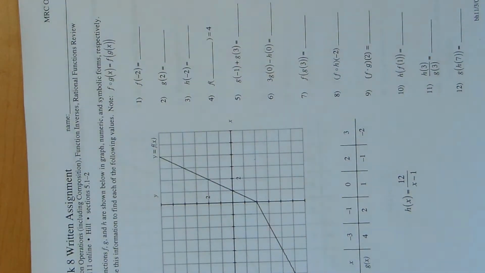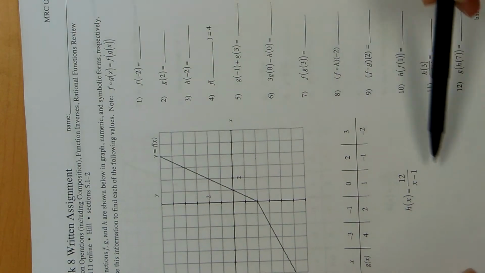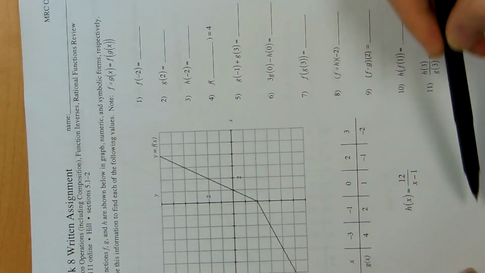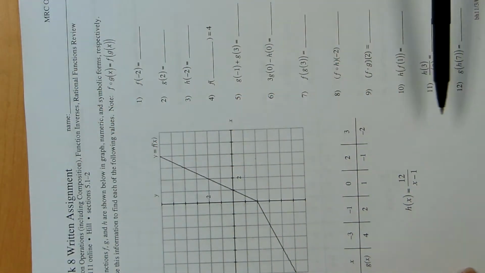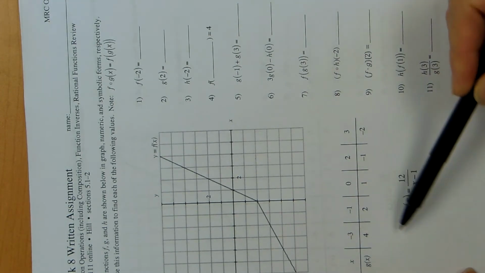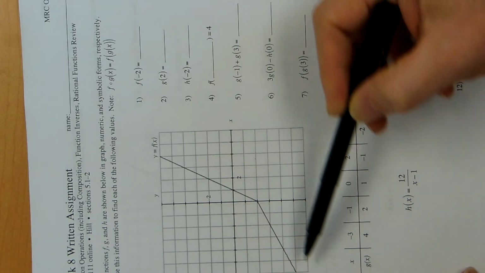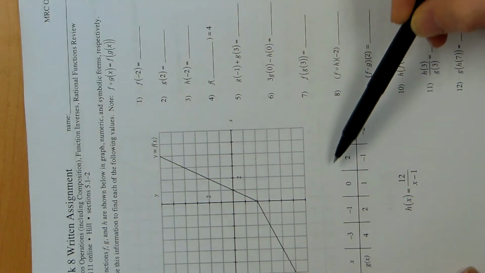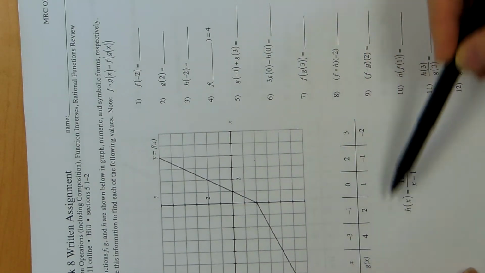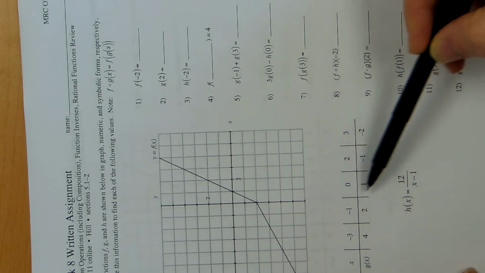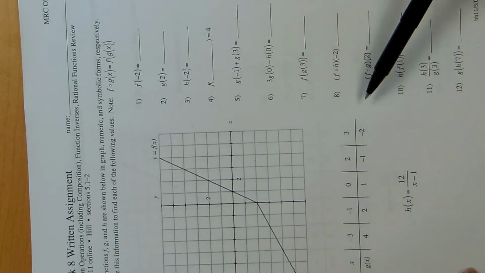Okay, gang, here's part 2 where we look at the week 8 written assignment and just give you a few hints. In part 1, you've got 3 functions presented here. H of x is given in the usual way with a formula, but f of x is given just with a graph, and g of x with a table. So all you get for g of x are input-output pairs for a few inputs.